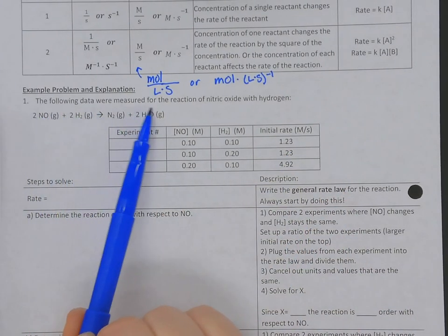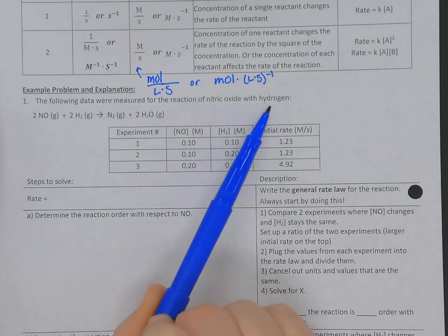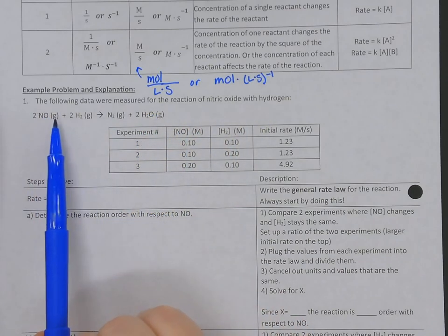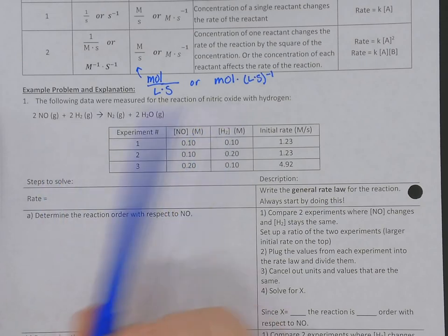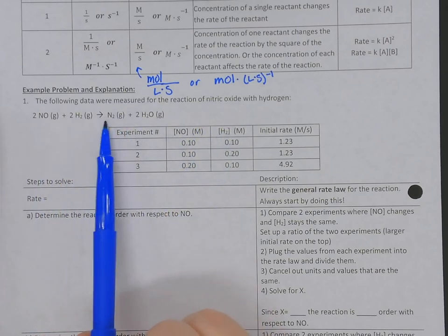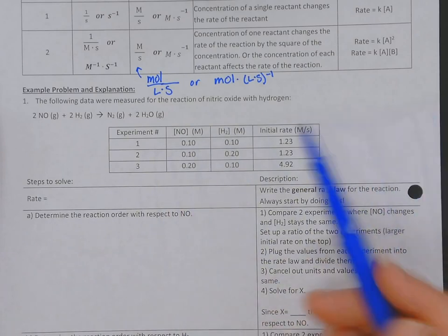The following data was measured for the reaction of nitric oxide with hydrogen, not acid. And it gives us nitrogen gas and water.